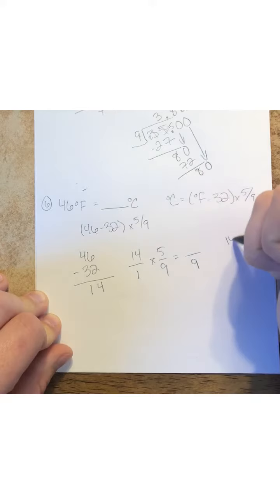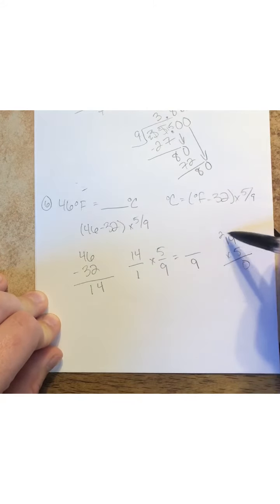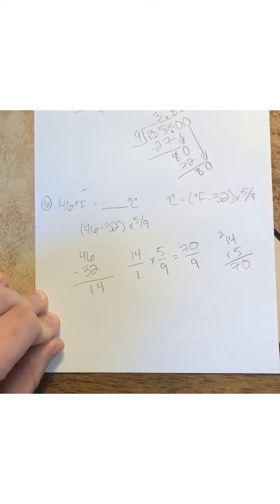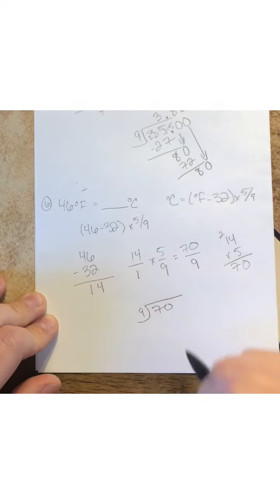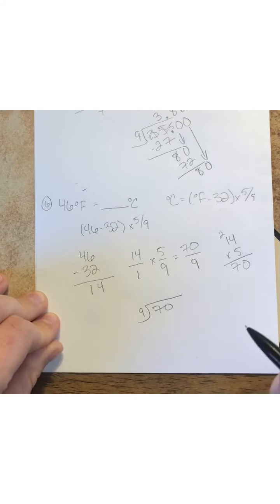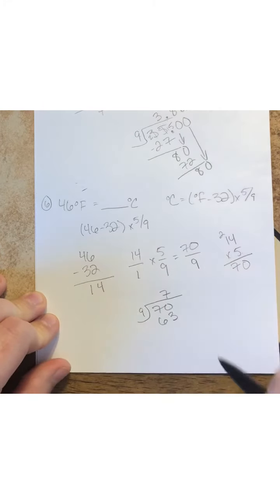So I need to do 14 times 5. 5 times 4 is 20. 5 times 1 is 5, plus 2 is 7. So I'm left with 70 over 9. 9 goes into 70 7 times. 9 times 7 is 63.